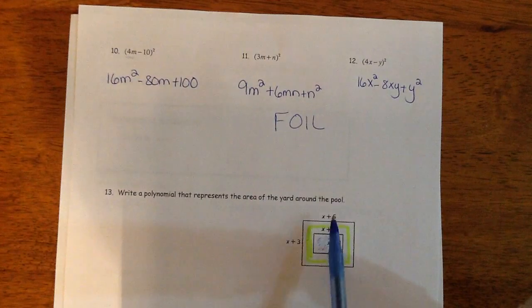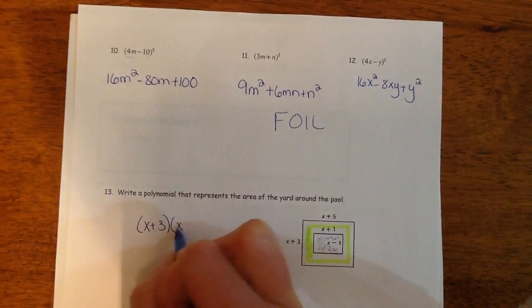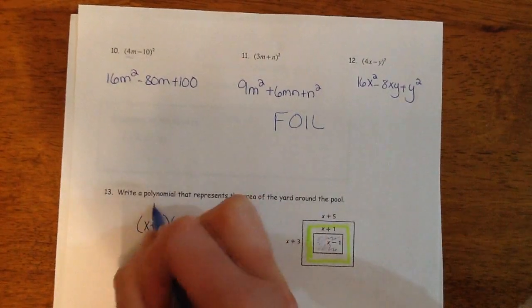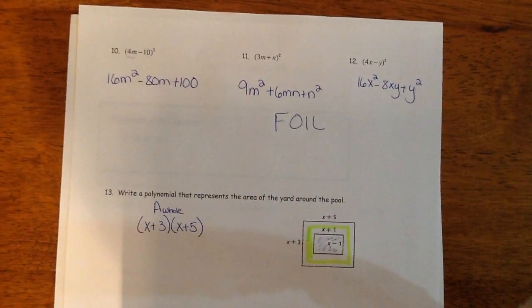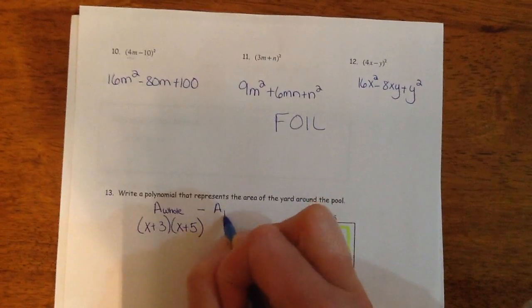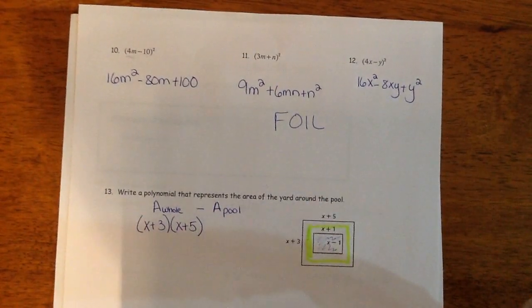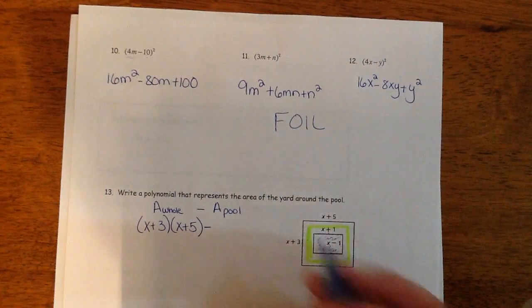So length times width. So that's the area of the whole thing. And we're going to have to subtract off the pool. So we've got to subtract off the area of the pool. So the pool is x plus 1 by x minus 1.